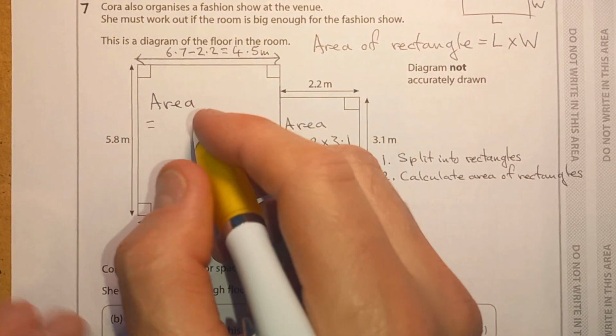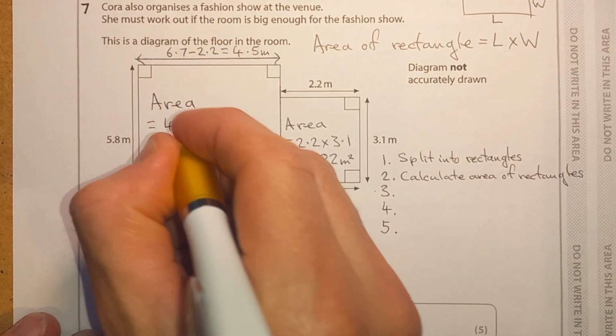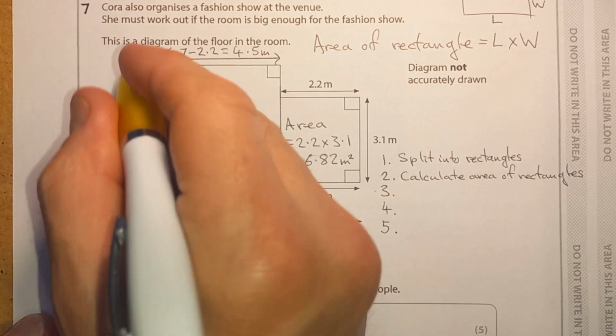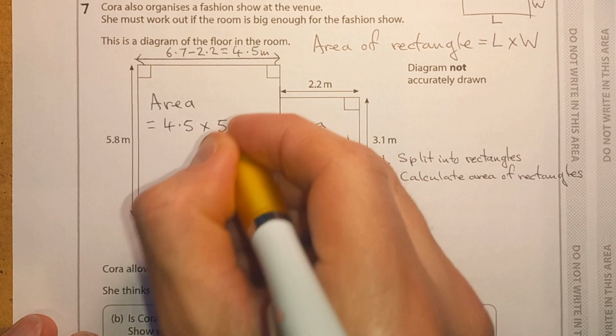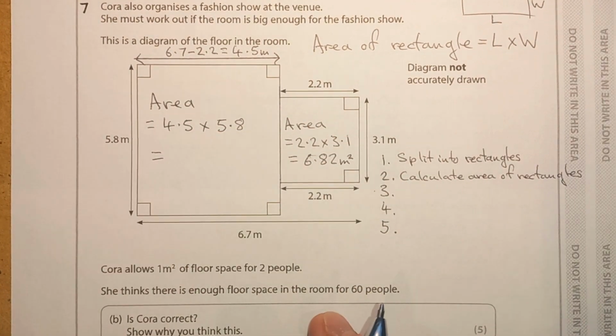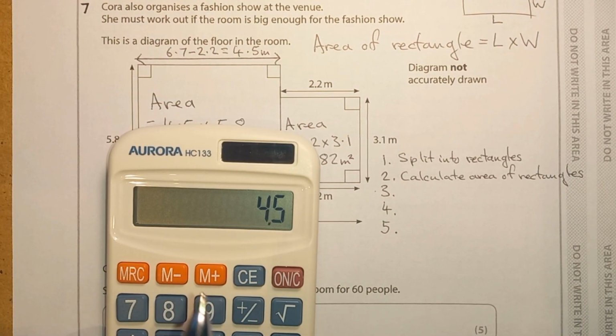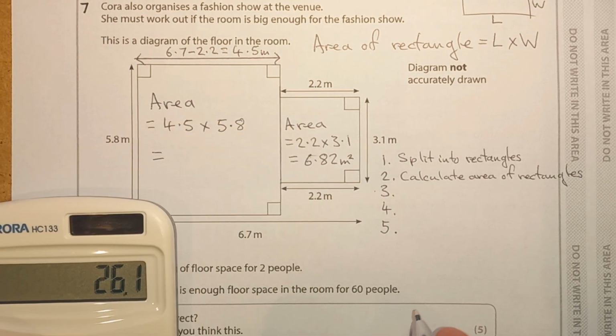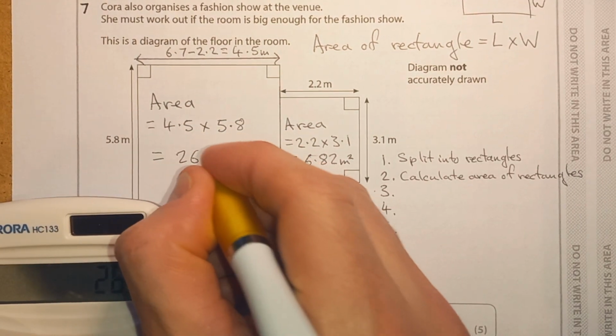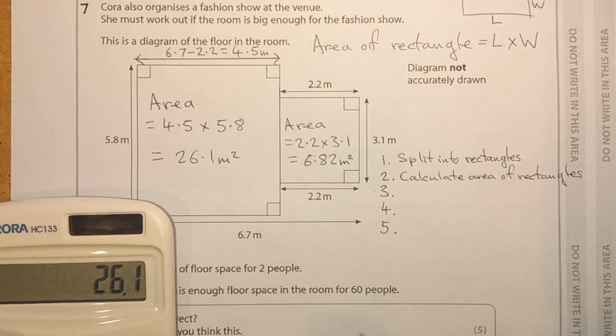So now we can work out the area as 4.5 times, well, we know this other length, 5.8. So 4.5 times 5.8 gives me 26.1, and again that's metres squared.